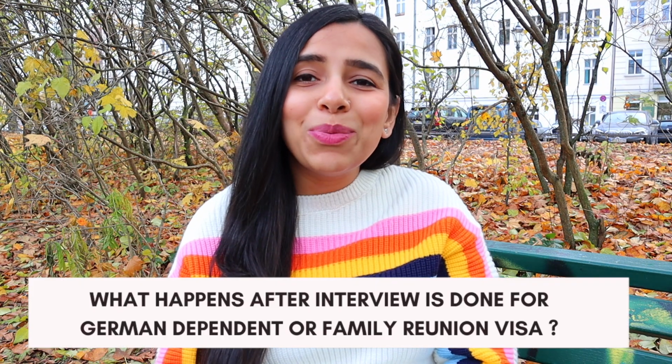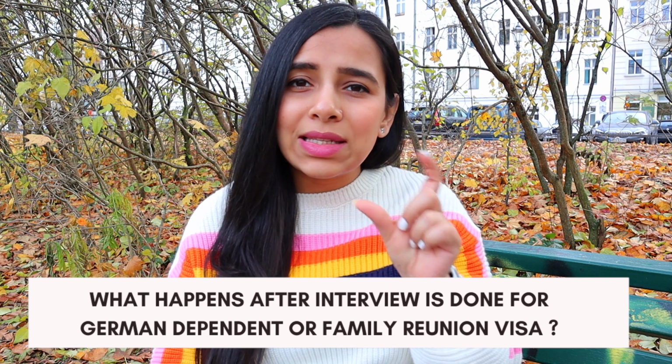So once your interview is done, they will give you a paper, like a slip. It's just a normal sticky note on which they write the date, and they'll just stamp it, to pick up the passport, right? Because you have to submit your passport as well.